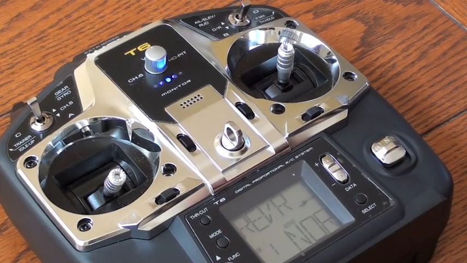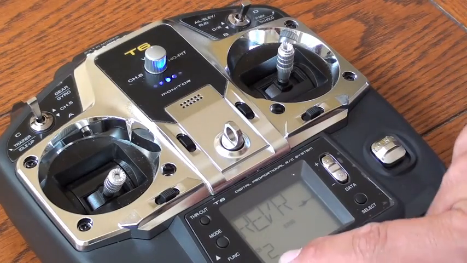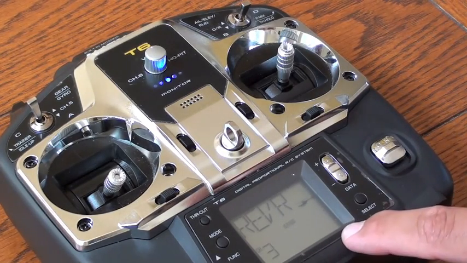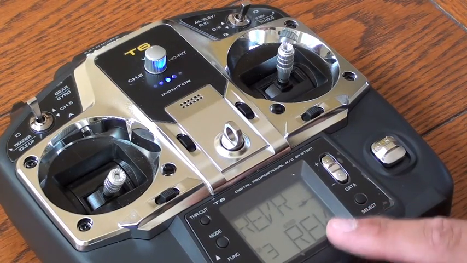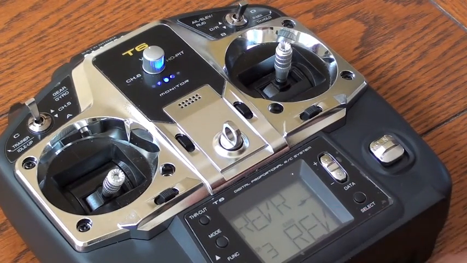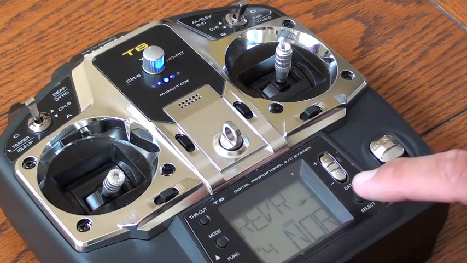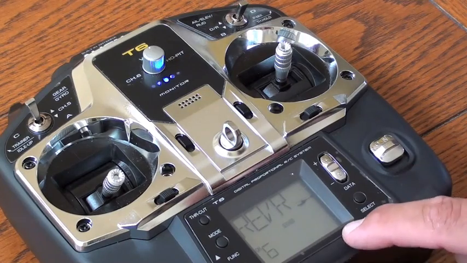So we're going to go ahead and press mode again, and the next screen you're going to see reverse. Channel 1 is normal, then we're going to hold select to change to channel 2. Again, it says normal. Channel 3, it's reversed. This is your throttle channel. On Futaba systems, most likely this will be reversed in most cases. Hit select again. Channel 4, normal. Channel 5, normal. Channel 6, normal.